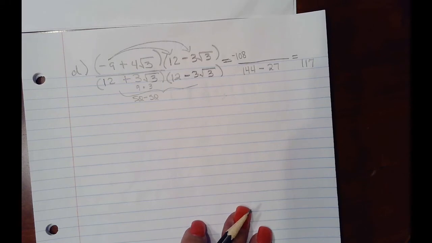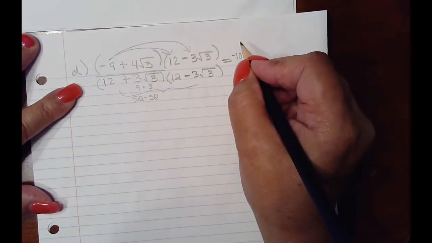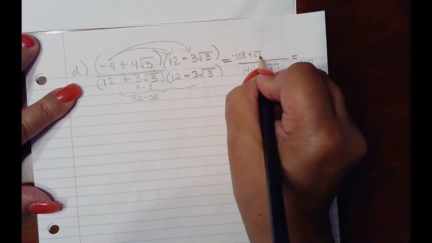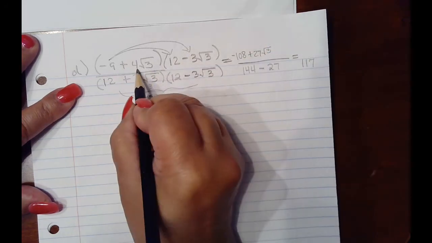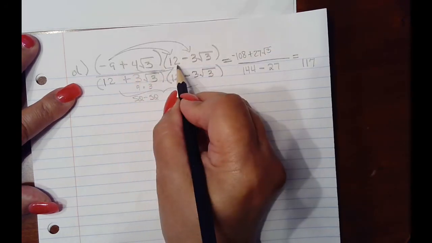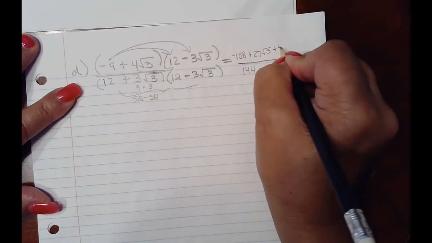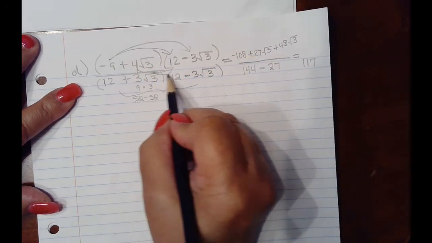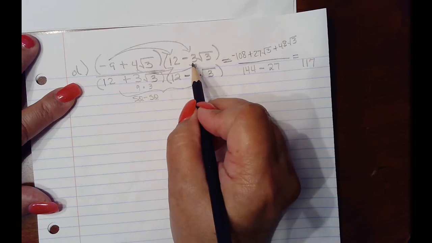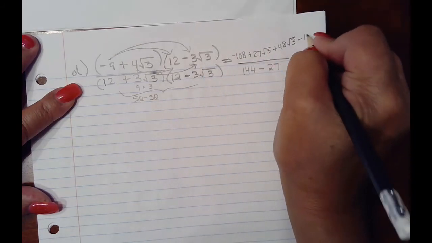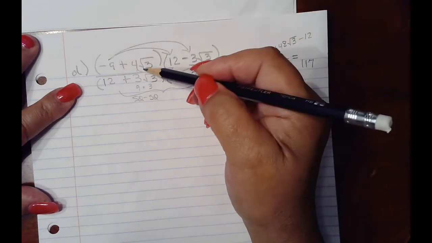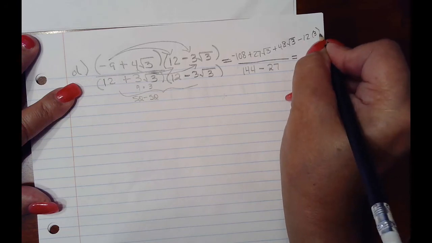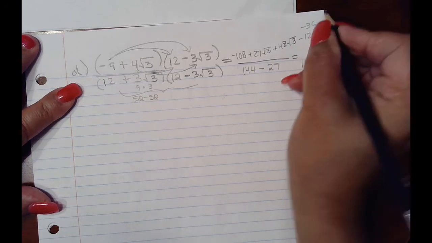Which would be negative 9 times negative 3 would be positive 27. Negative times negative, positive 27 square roots of 3. Then you'd multiply this times this, which would be 4 times 12, 48 square roots of 3. And then you'd multiply this times this, so that would be 4 times negative 3, negative 12, and square root of 3 times square root of 3 would be 3, which would give you a negative 36 in the back.